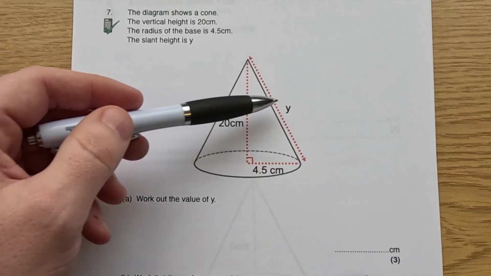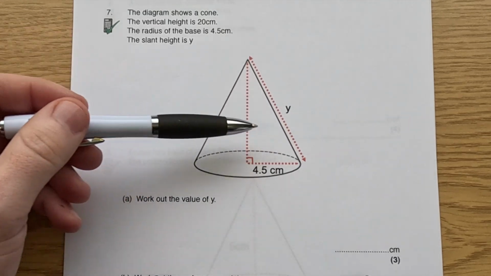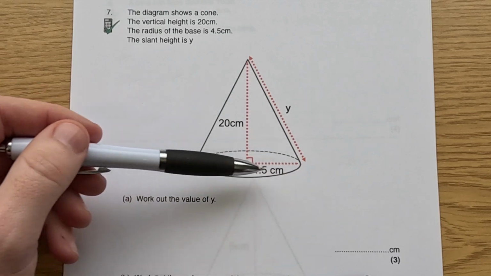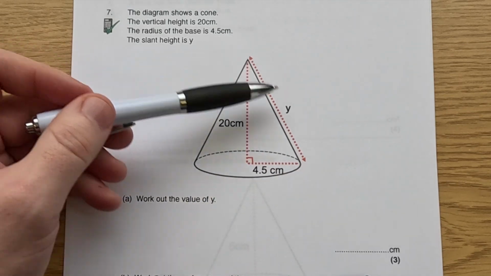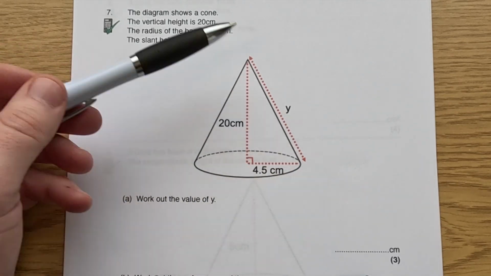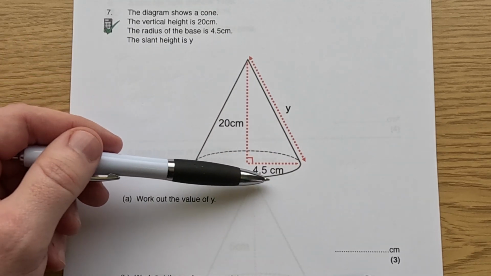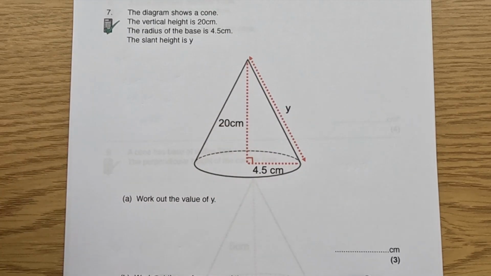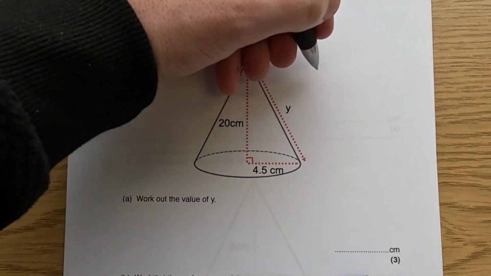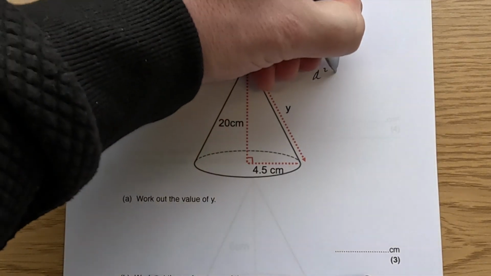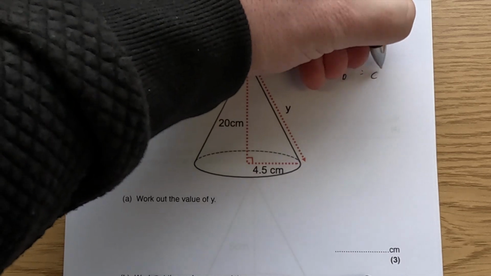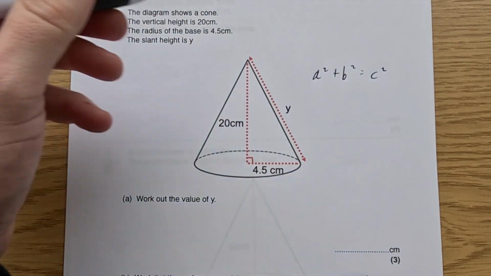And if we need to find one of the missing numbers, we can use Pythagoras' theorem to work it out. So here, if we've got the two shorter sides of the right angle triangle, we can use Pythagoras' theorem to work out the longer side, y. Now, obviously, if you needed to find the radius and you were given these two, you could use Pythagoras' theorem and so on. Okay, so let's write down what Pythagoras' theorem is. It's a squared plus b squared equals c squared. So that's Pythagoras' theorem.